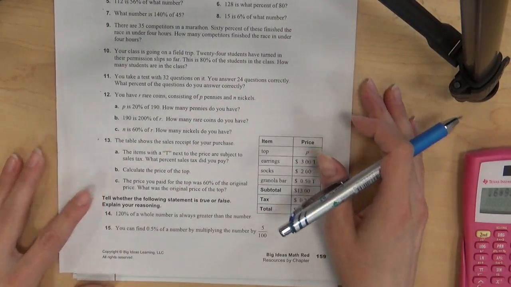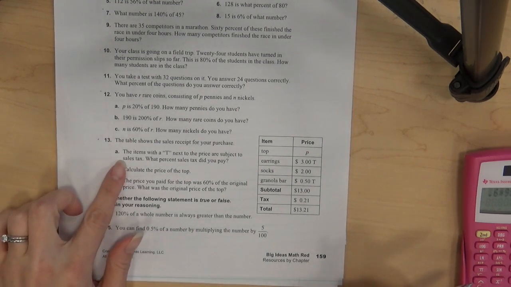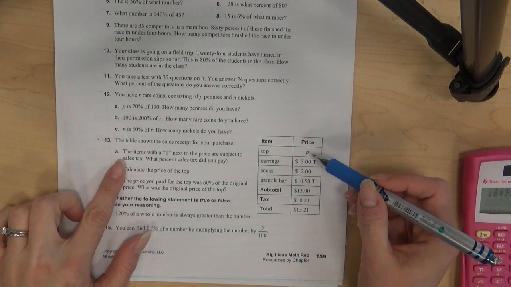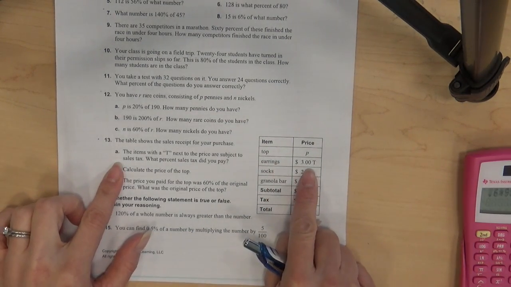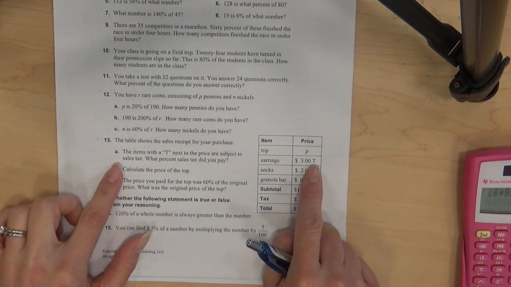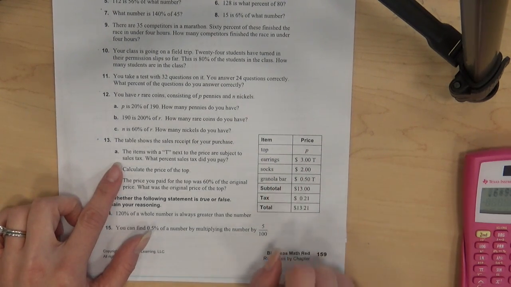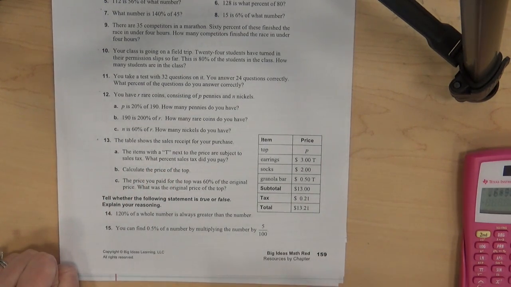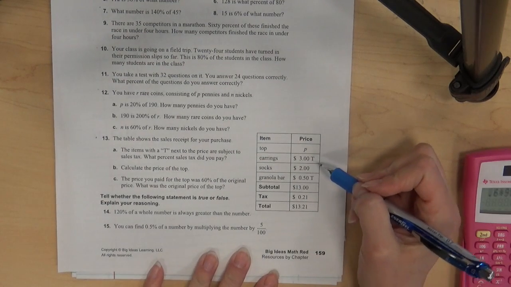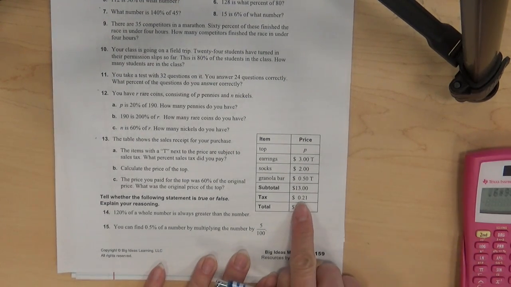The table shows the sales receipt for your purchase. Okay? The items with a T next to the price are subject to sales tax. So from the chart, we can see that the earrings had a sales tax associated with them, and the granola bar had a sales tax associated with it. They're asking us, what % sales tax did you pay? So we're going to look at just the items that had the sales tax, and then we have a total tax that we paid of 21 cents.